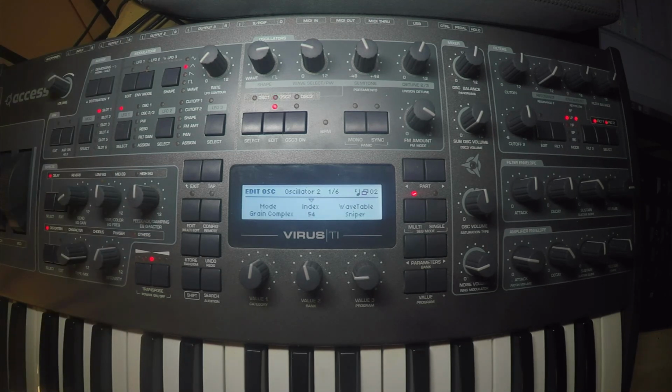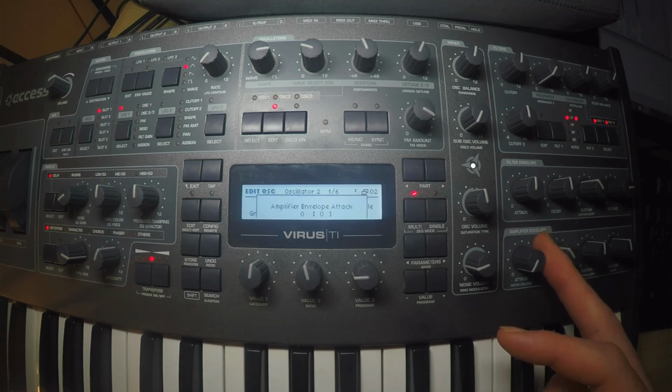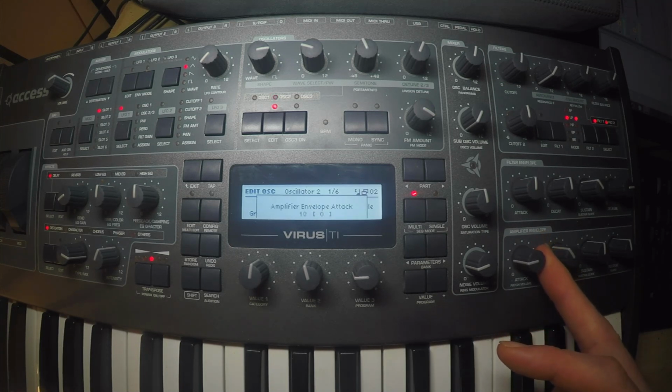Mainly I just turn the sustain down so we get a clear attack. And yeah, I up the attack a little bit, because I don't like it when it clicks like that. Really kind of have a fade in there a little bit.